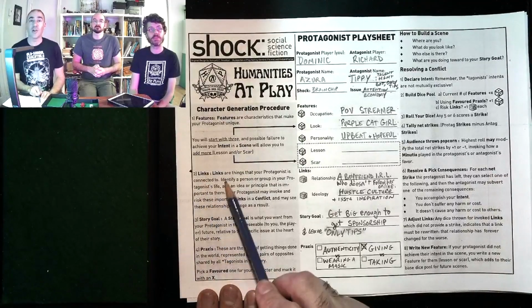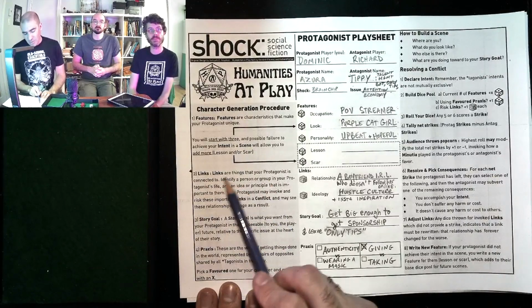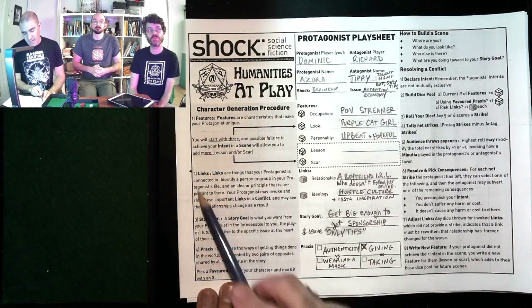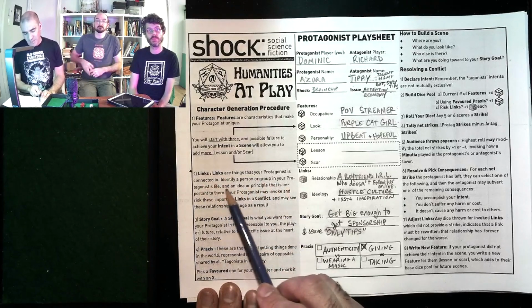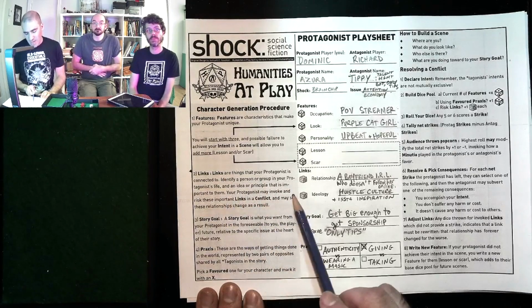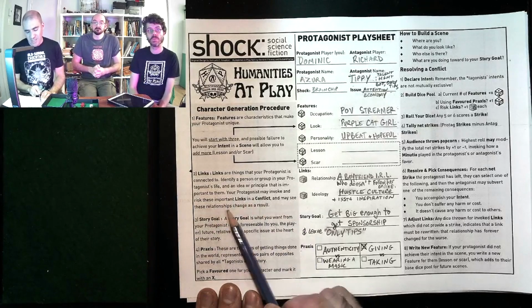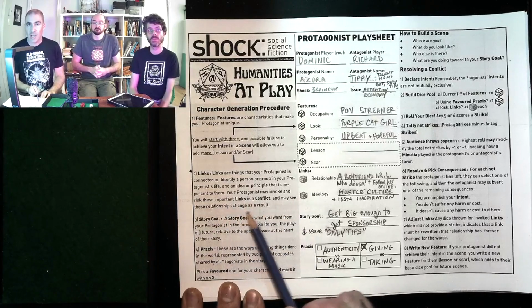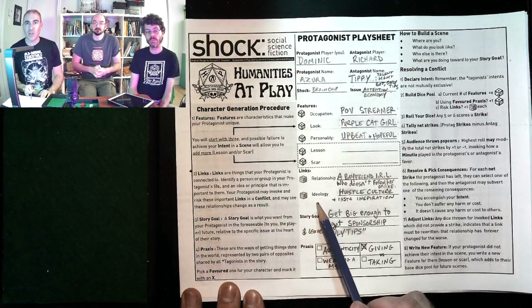So links are the next things that we're going to define for our protagonist as we're building it. Links are things that your protagonist is connected to. Identify a person or group in your protagonist's life and an idea or principle that's important to them. Your protagonist may invoke and risk these important links in a conflict and may see these relationships change as a result. Why don't we start in reverse order, since we were talking about the way that she sees the world? Tell us about her ideology.